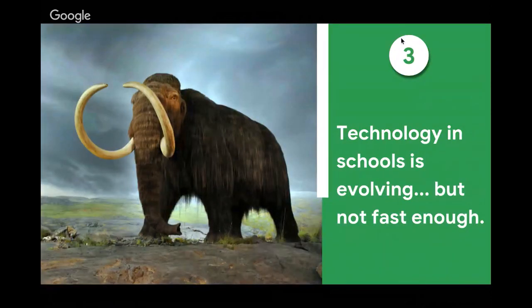And last but not least, we know that technology needs to change. And indeed, it is evolving at some schools. But oftentimes, the supply of new devices does not meet the demand of the teachers and administrators and students who want additional access. Usually demand is greater than school budgets allow for.